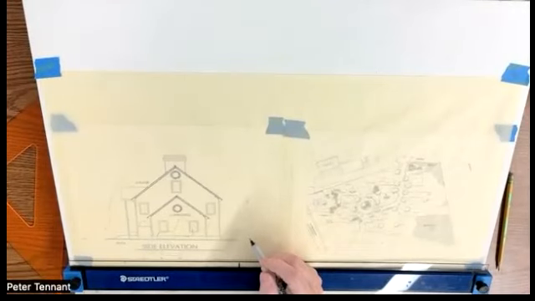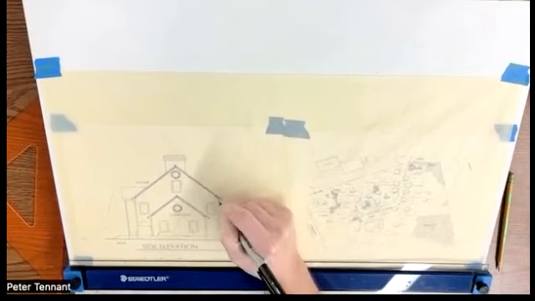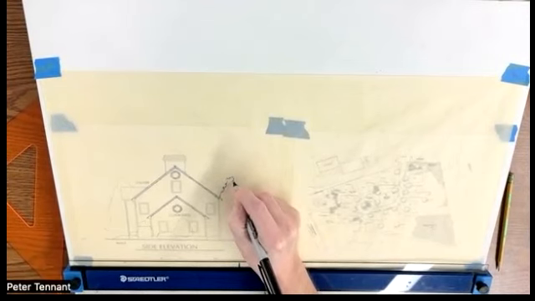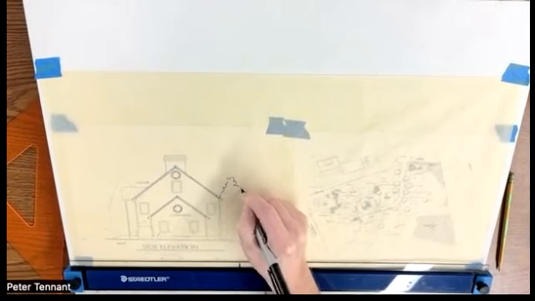With the trees, I'm going to ink them now. And I'm going to ink out the edges of them. I'm going to adjust this one a little bit. Now, I tend to use, I'll go into trees a little bit more.